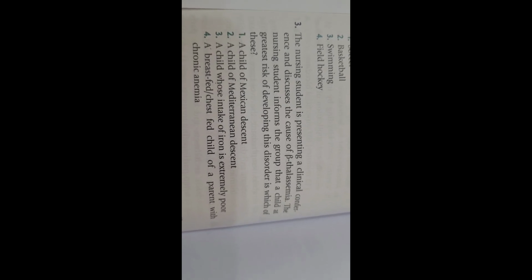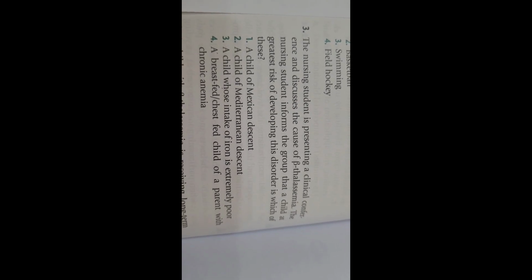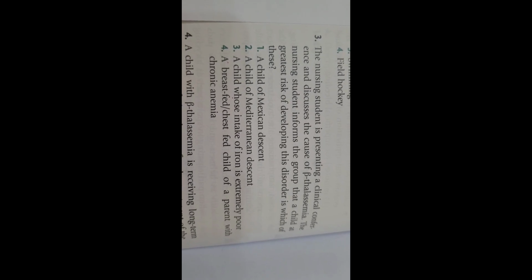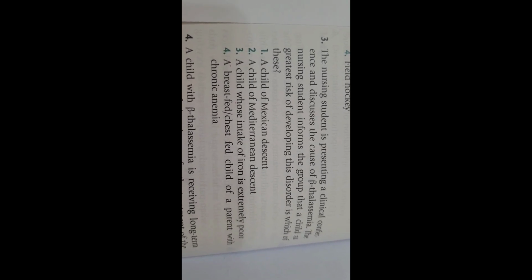But here, which group of people is at greatest risk for developing the disorder? So here our answer is a child of Mediterranean descent. For example, Italians and Greeks have more risk of developing this beta thalassemia disorder, which is mostly found in people of Mediterranean descent.